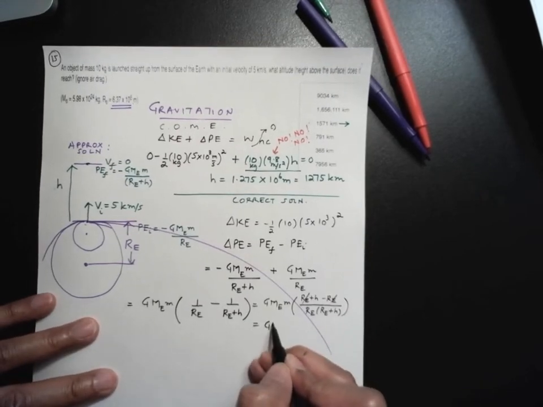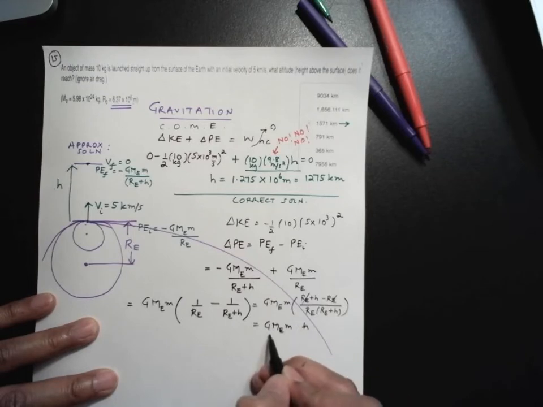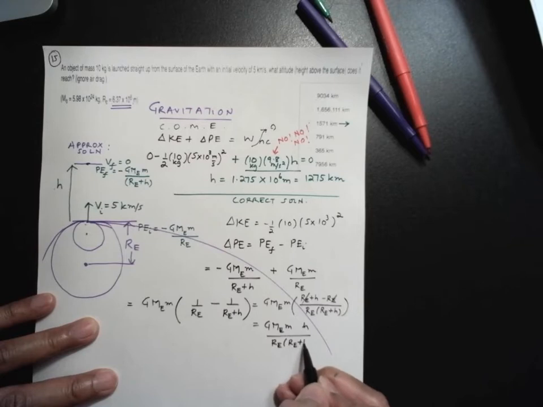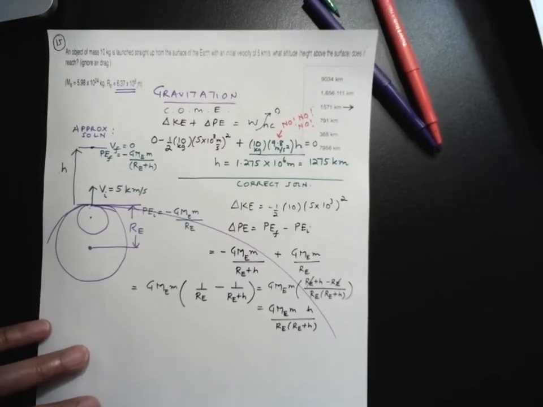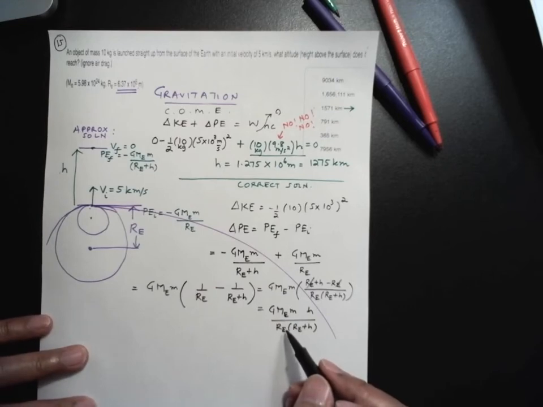So this is G M_E m H divided by R_E plus H. So this is your change in potential energy.